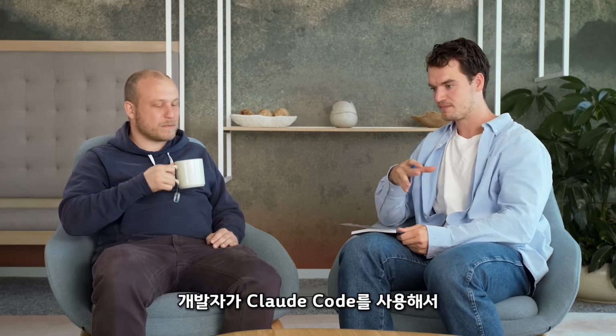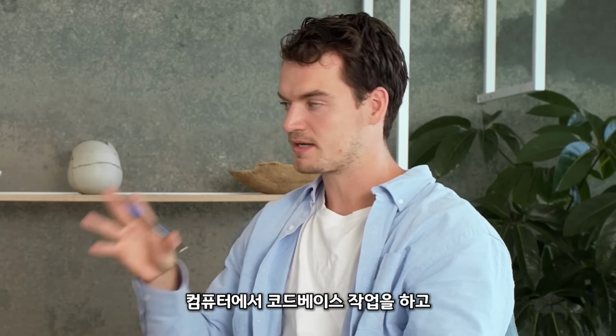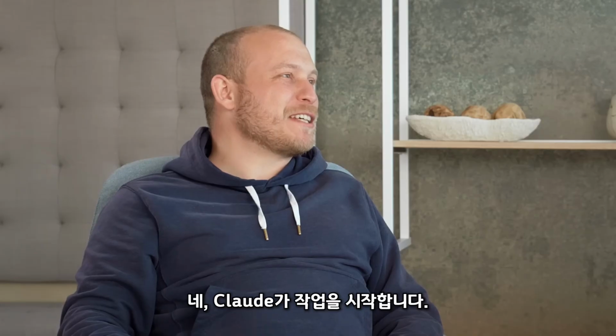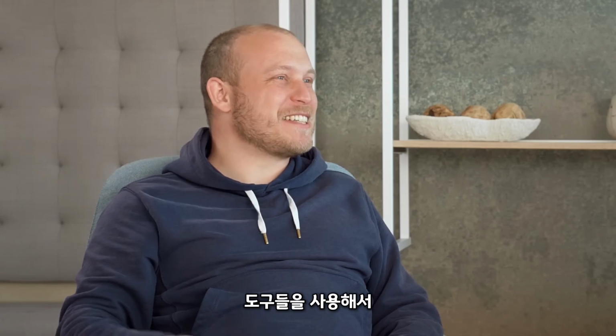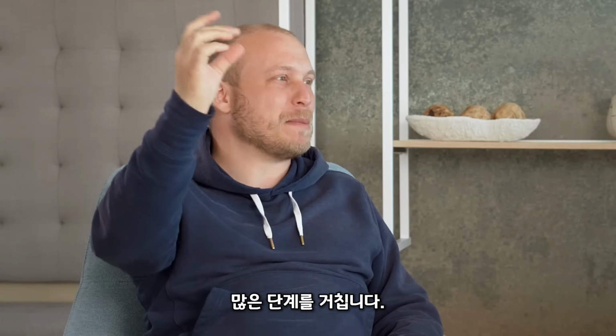Okay. So if I'm a developer and I'm using Claude Code and I have my code base that I'm working on my computer, I get into my terminal, I type Claude, I hit enter. What happens next? Yeah, Claude gets to work. Okay. So it's going to use tools. It's going to go out and do its thing. It's going to take many steps.